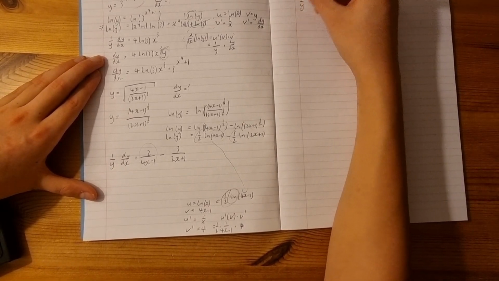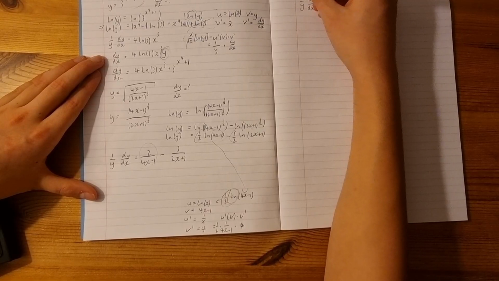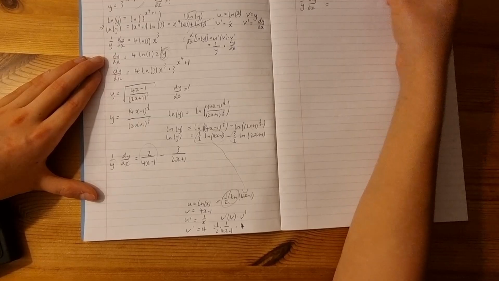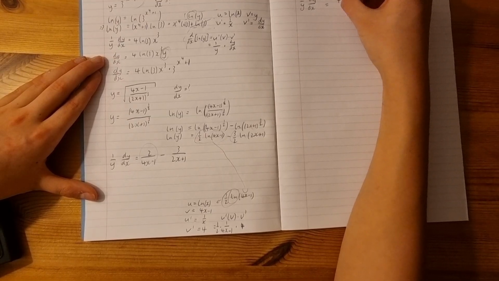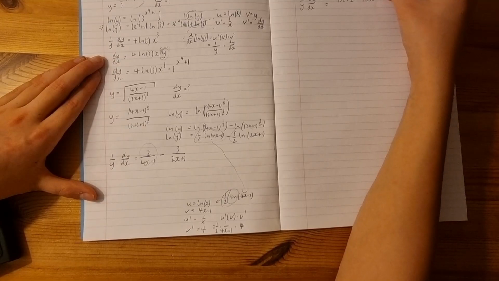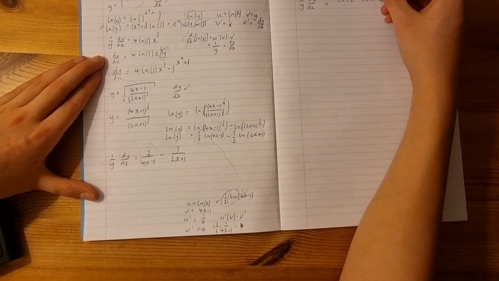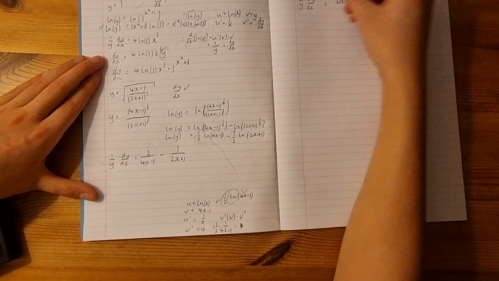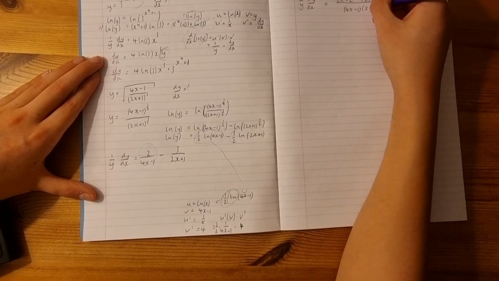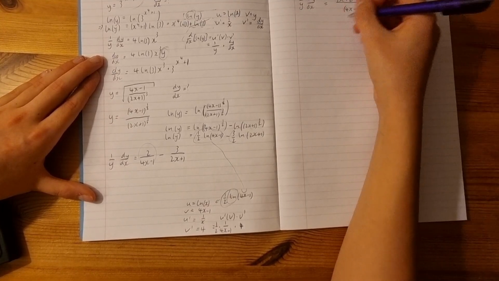Which means that 1 over y dy over dx is equal to, so now we can actually do the subtraction. I'm going to expand the brackets in the same step. So it's equal to 4x plus 2 minus 12x, and so this is minus, so it's plus 3, divided by 4x minus 1, 2x plus 1.